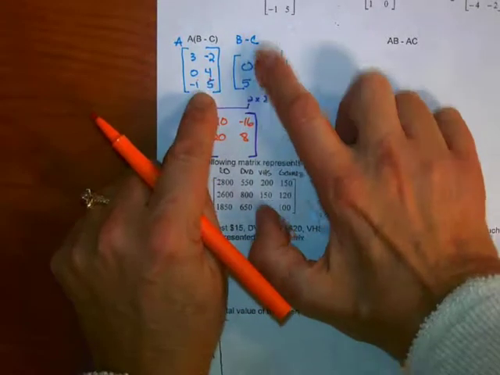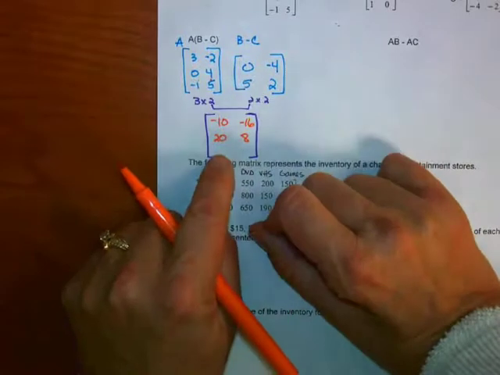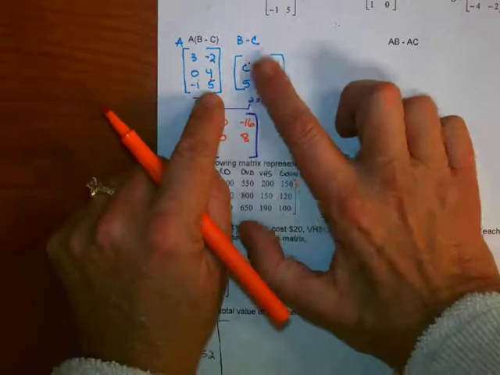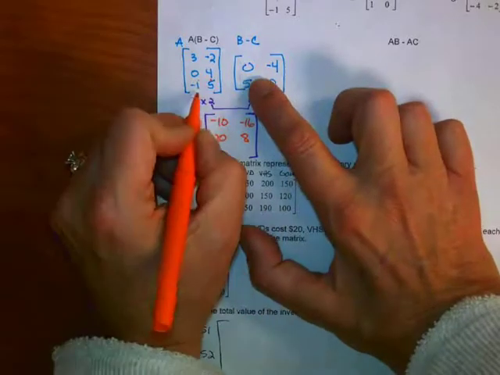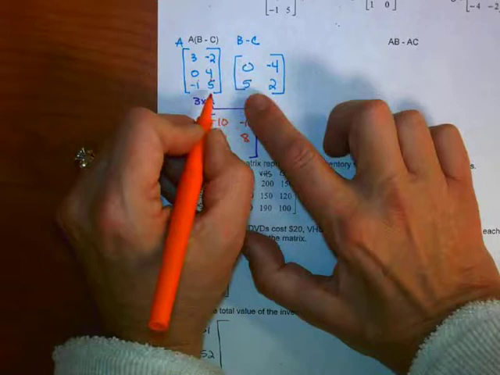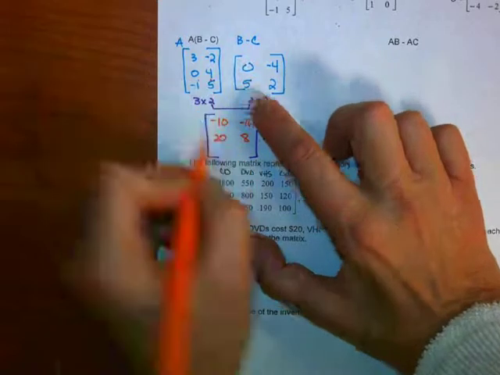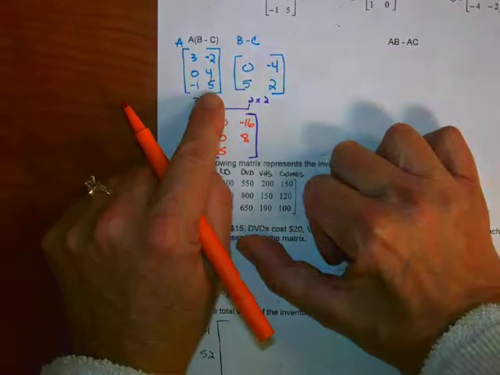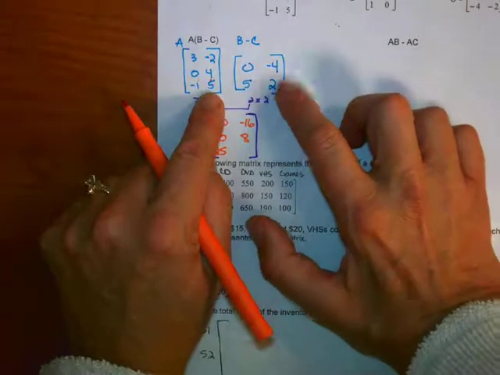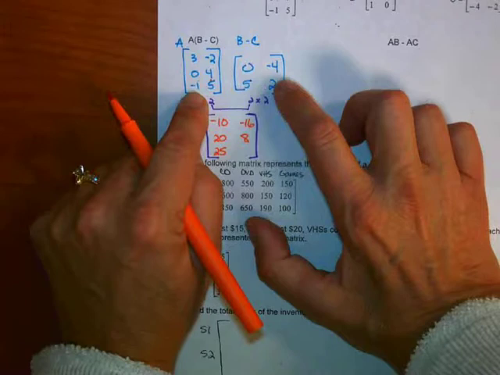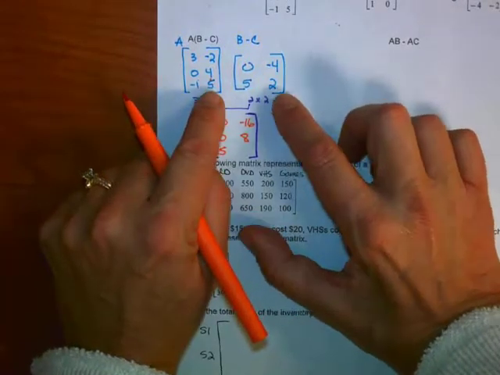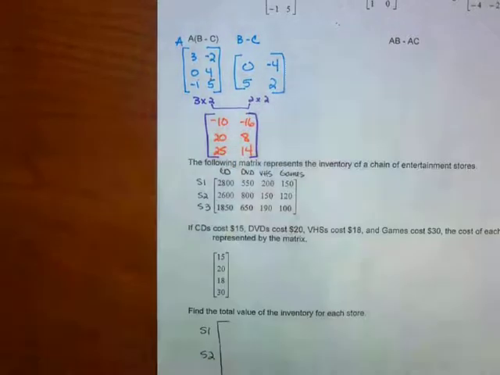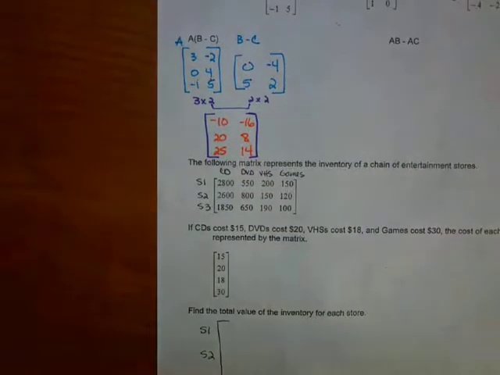Third row, first column. You see how that falls in that same position? Third row, first position. Okay? Third row, first column. Negative 1 times 0 is 0, plus 5 times 5, 25. Third row, second column. Negative 1 times negative 4 is positive 4, plus 10, 14. Beautiful thing, isn't it?